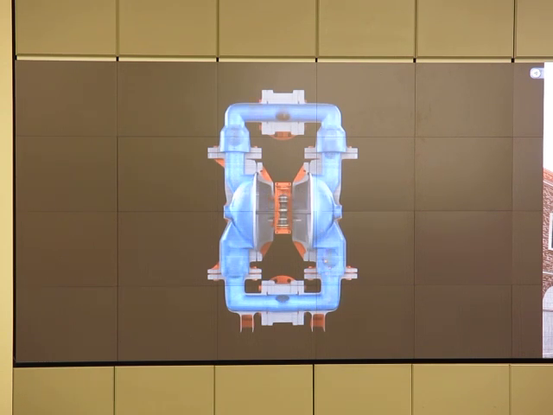The same process occurs in the opposite chamber, constituting one full cycle. The pump will continue to run until inlet air supply is interrupted or discharge pressure rises to equal that of the air inlet pressure.